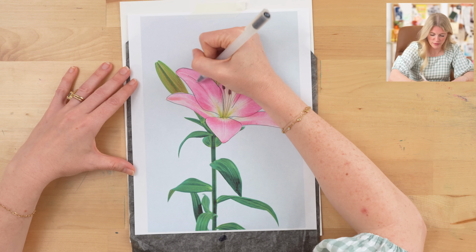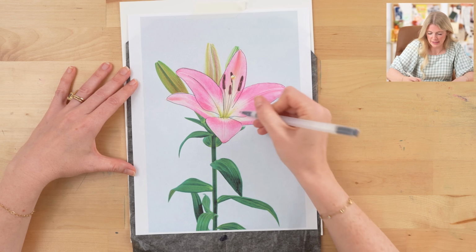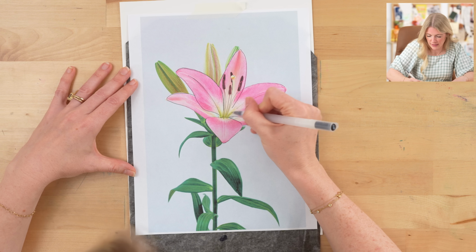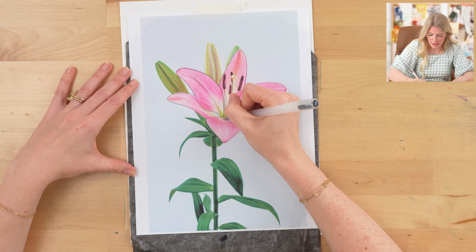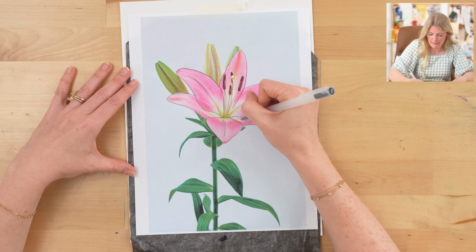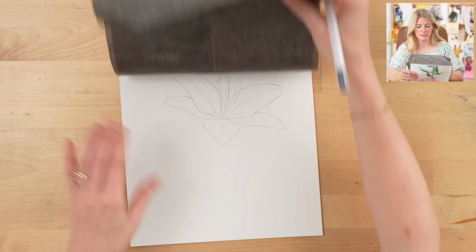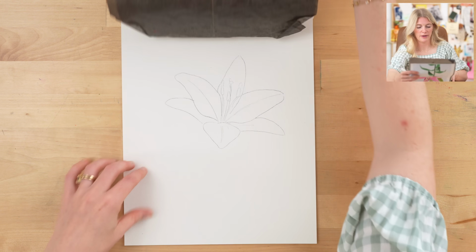And then you can even go as far as doing detail lines. So on these lilies, you can kind of see how we have some line work here. You can put those in. All right. So then when I lift up, there we go.